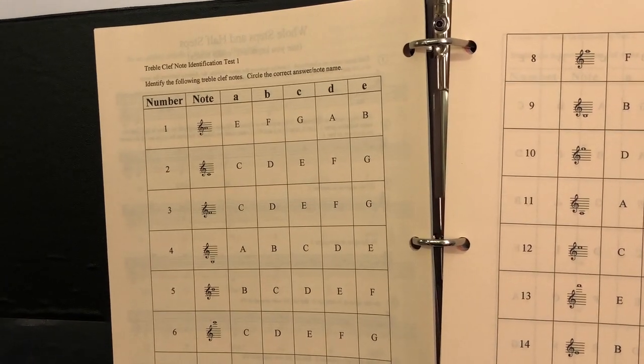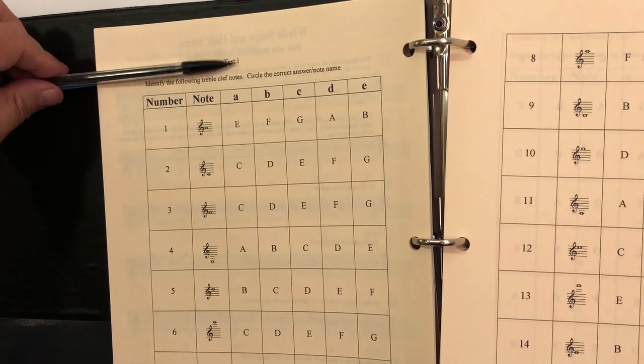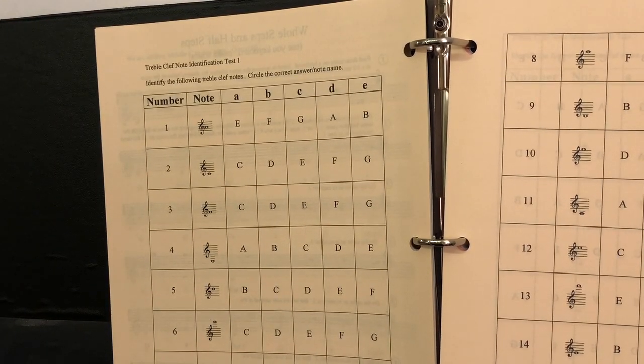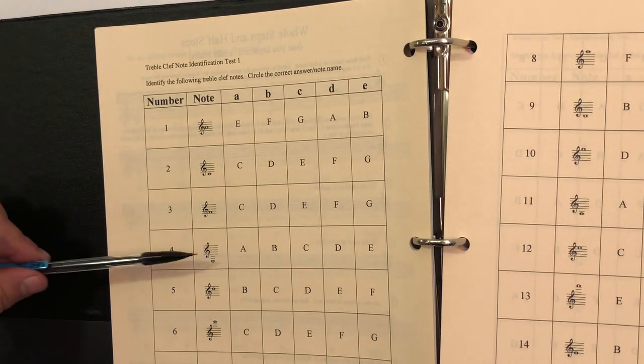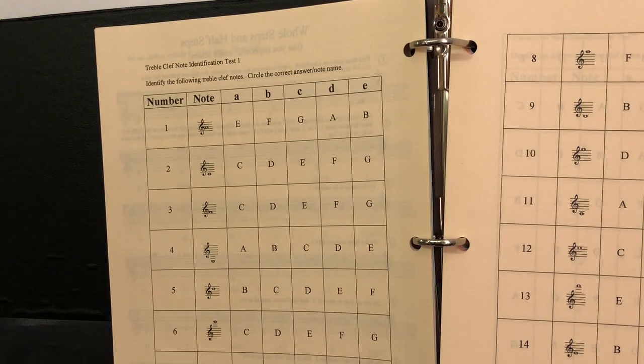So this is a training video on how to do the treble clef note identification test 1, 2, and 3. This is going to solidify all your notes and teach you, well, actually confirm for you if you've got these ledger lines down. And the training on this is actually very important because there's a very specific way that we want you to do this.